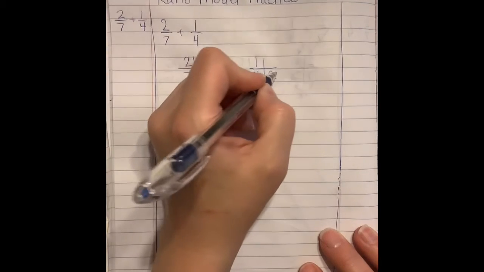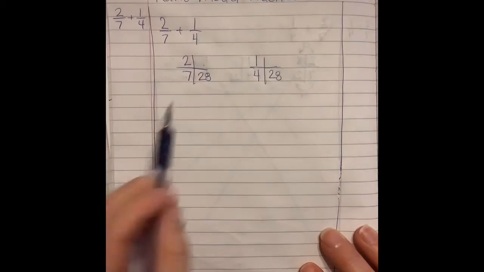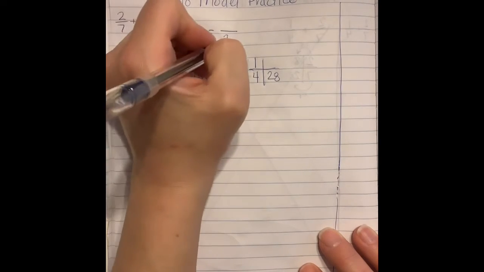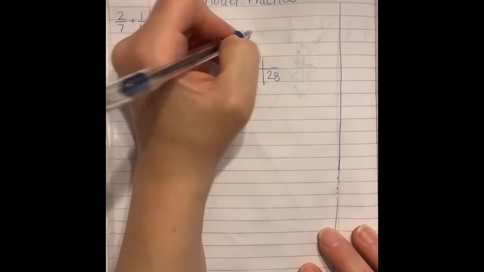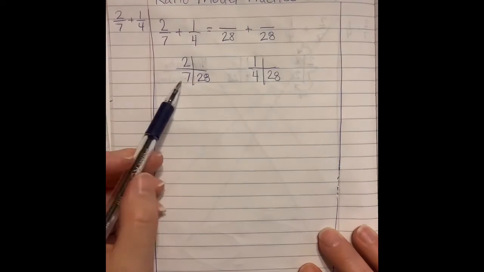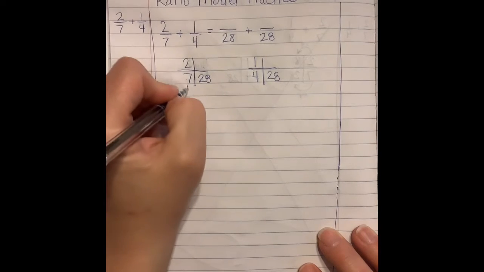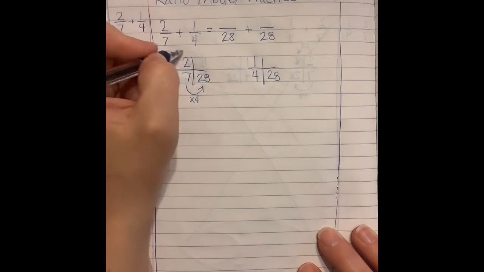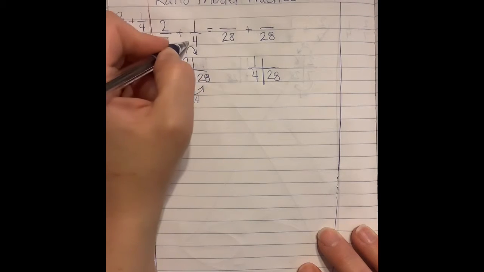What we're doing is finding equivalent fractions. So this is going to equal two fractions that are out of 28 parts. In order to go from 7 to 28, we multiplied that by 4. Whatever we multiply the bottom, we have to do the same to the top.